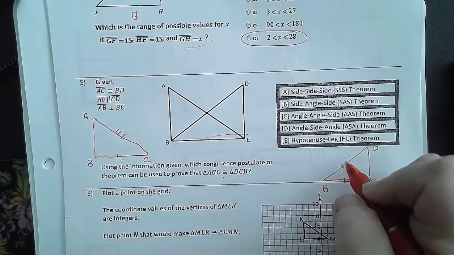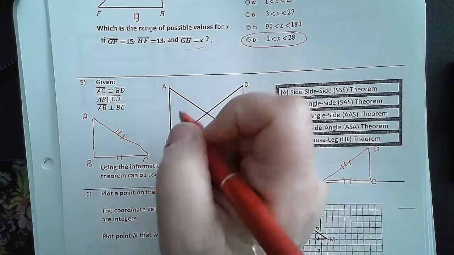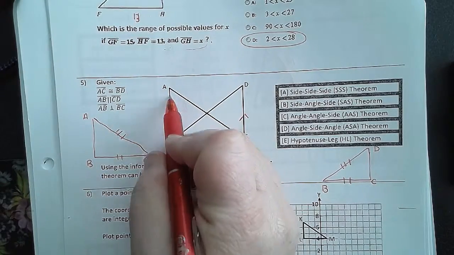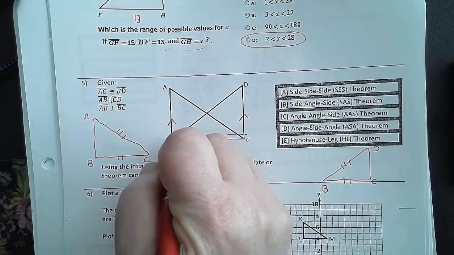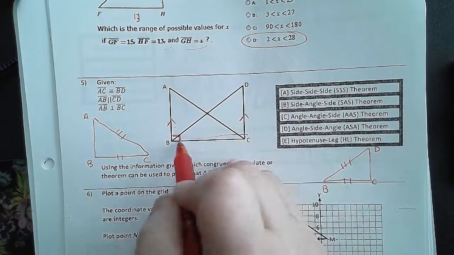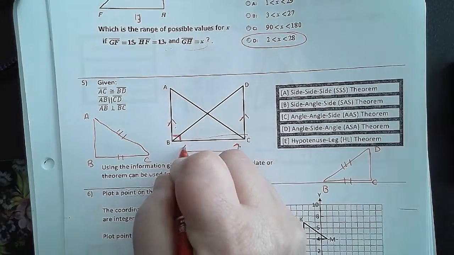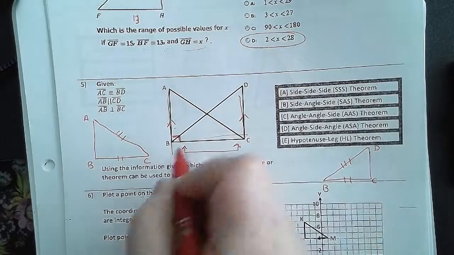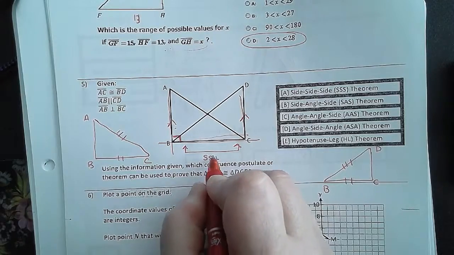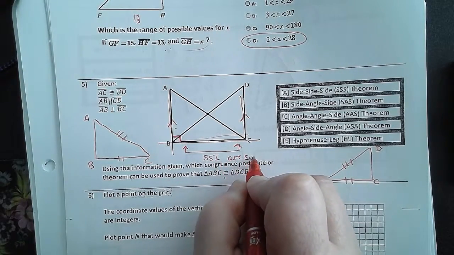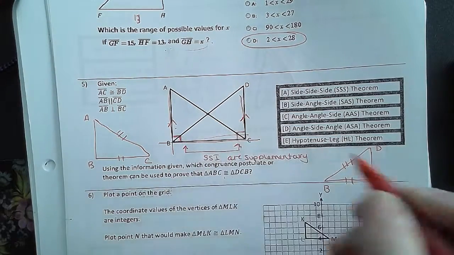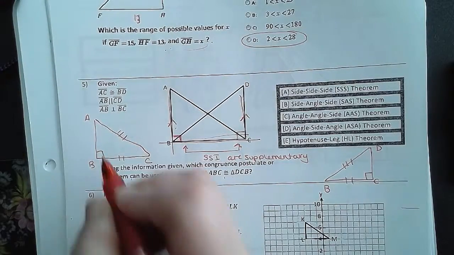Well, that's wonderful. So now we also know that AB is parallel to CD, and that AB is perpendicular to BC. So because these are parallel, these two angles are same side interior, right? Because these are your two parallel lines and this acts as your transversal. So these are same side interior, and remember that same side interior are supplementary. So if this is 90 degrees, then this one also has to be 90 degrees. So this tells me that there's two right triangles.